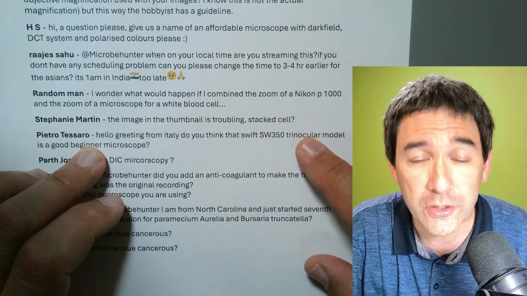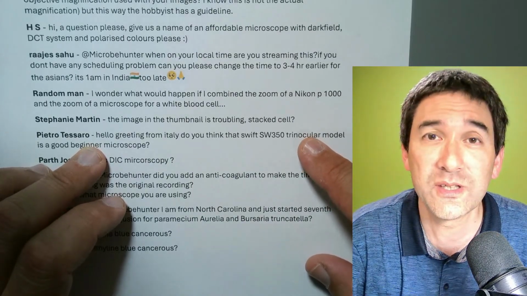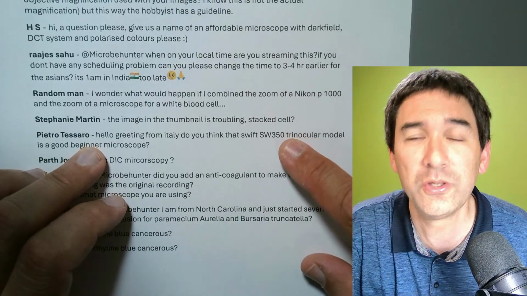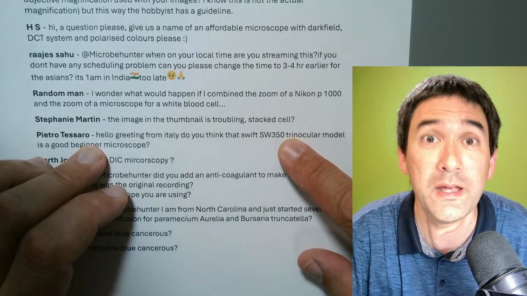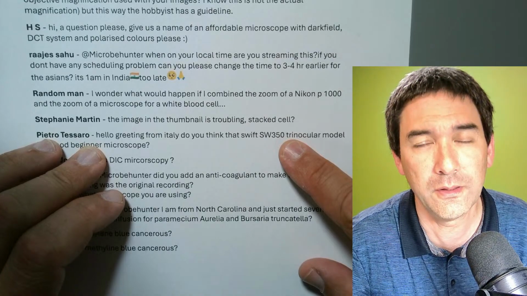Generally, what I recommend is not to invest too much money at the beginning, but this is, again, something that, like I said before, it's a question of taste. And some people are going to say, oh my gosh, why would you buy that? Buy yourself a used Zeiss standard microscope, a used one from eBay, and put it together yourself, because that's much better, right?